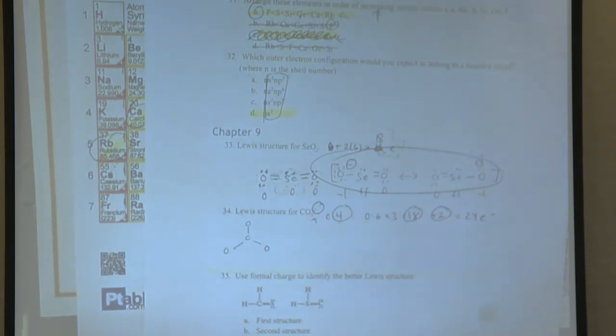So our skeletal structure will probably look like this. So let's try to give everything a nice octet before we do anything first, right? So we have 2, 4, 6, 8, 10, 12, 14, 16, 18, 20, 22, 24. So the first problem that we run into is oxygen doesn't have a complete octet here. And nothing has a pretty formal charge. Everything looks wonky. So I'm going to start by moving this lone pair to a double bond here. Right, so now that lone pair no longer exists.